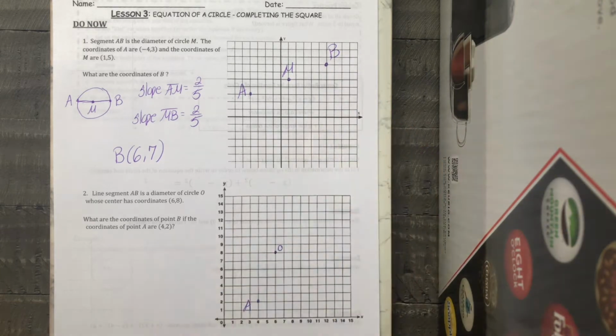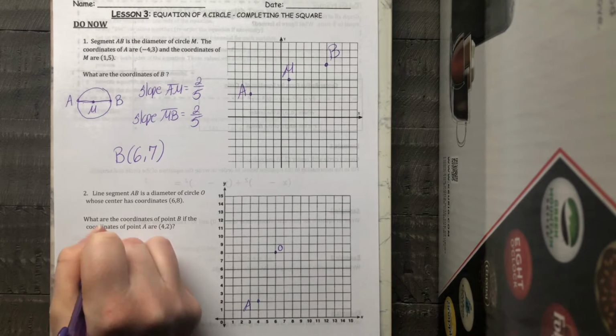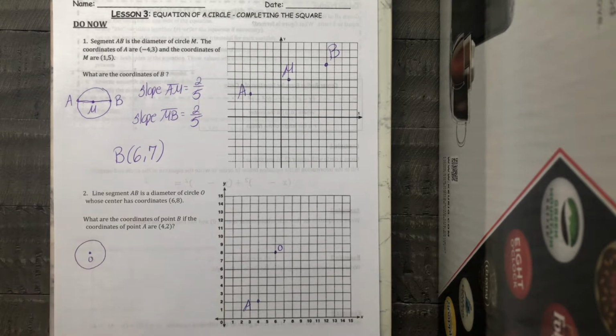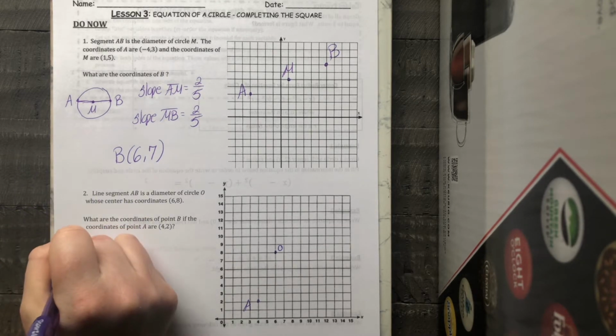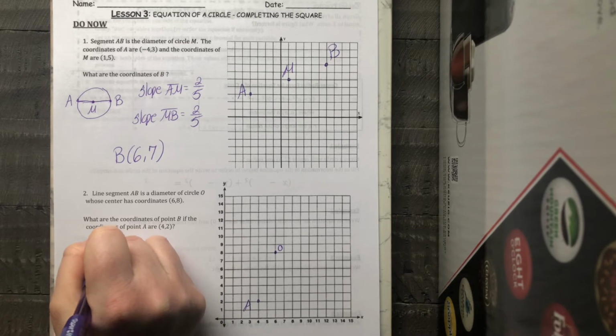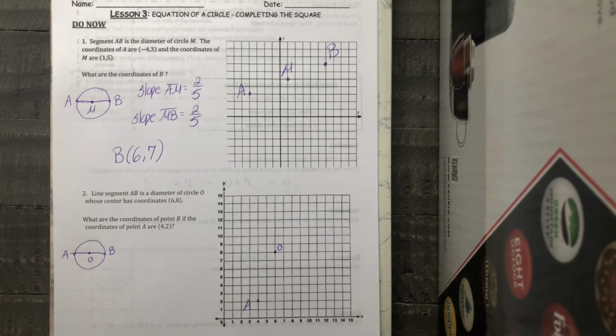So now if I jump on to number 2, it's very similar. It says line segment AB is a diameter of circle O. So the same thing, I'm just going to draw a little example here. If I know that the circle is O, that means O has to be the center. And if I know that line segment AB is a diameter, same thing as up top, I know that A is on one side, B is on the other, and when I connect them, they have to go through the center to become a diameter.